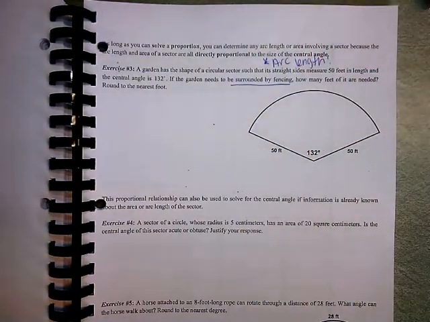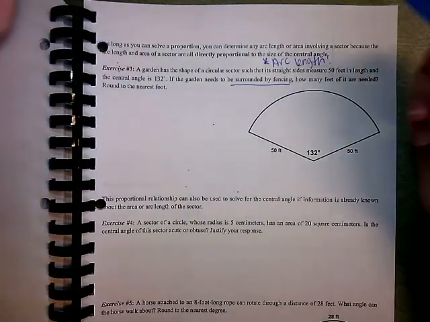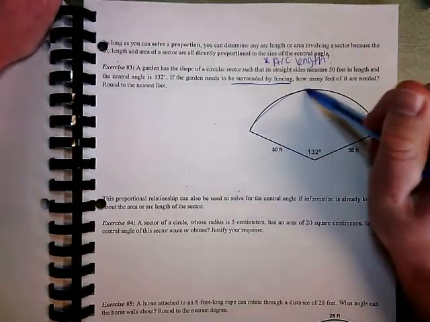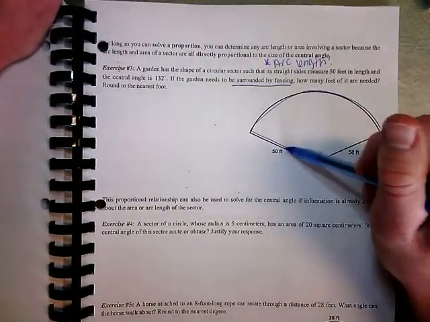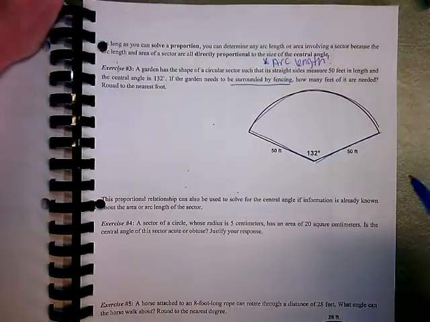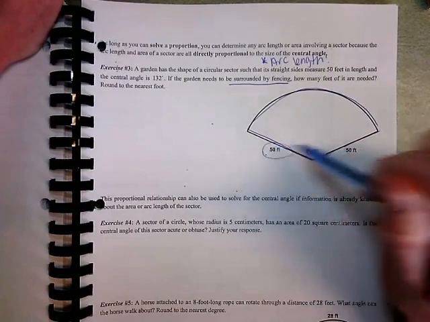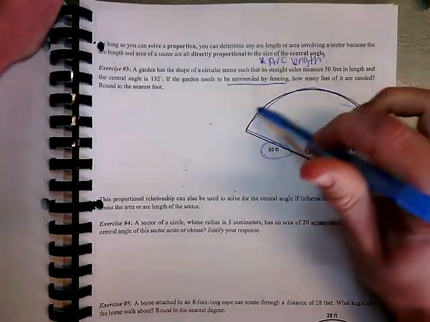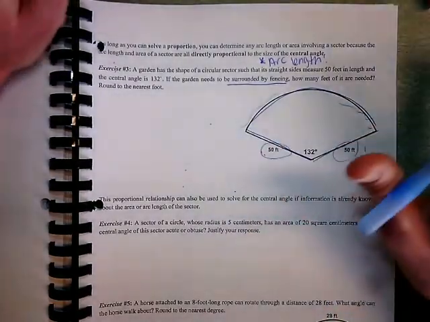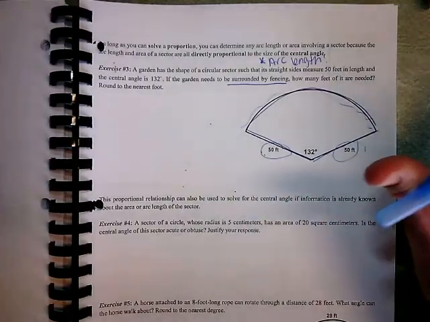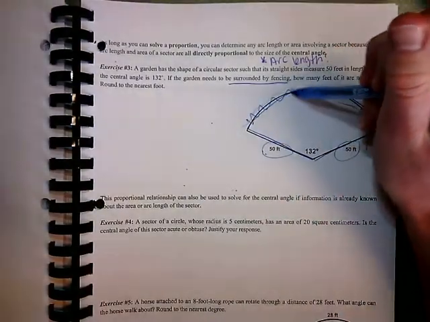Okay, we talked a little bit about this when we did circumference, okay? Now we have to be careful. This entire thing is the garden. So at the end of our question, we need to make sure we add up this side and all of this, okay? So we're gonna kind of use this fractional proportion idea to find the length of this arc.